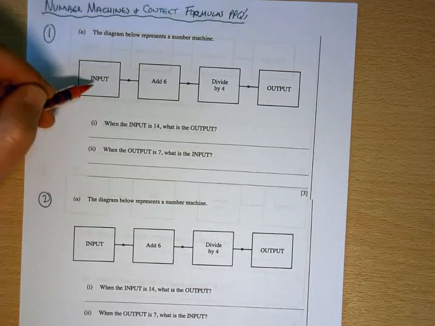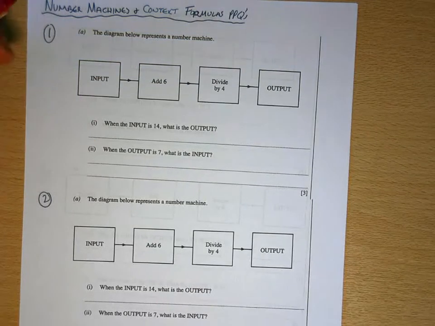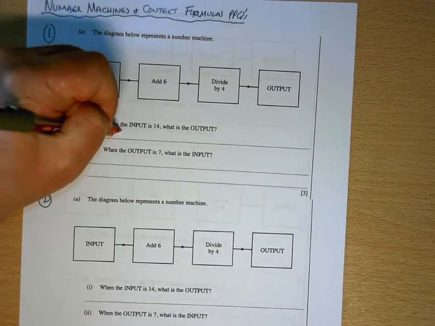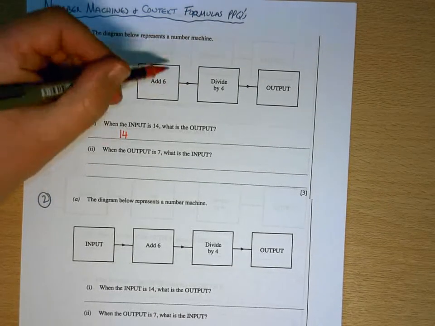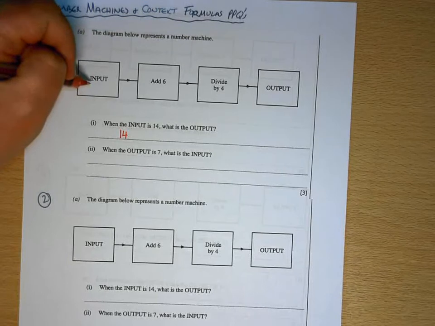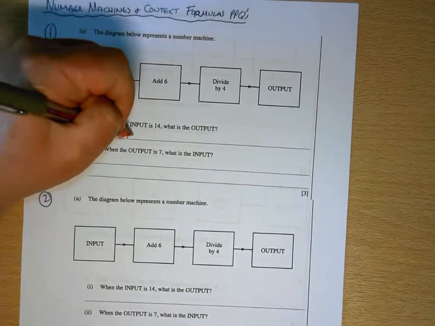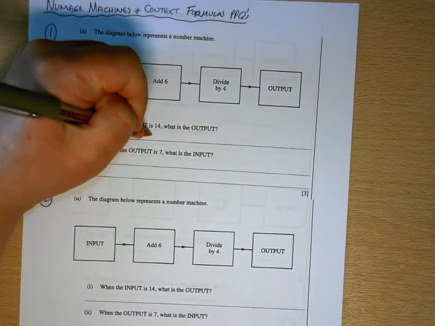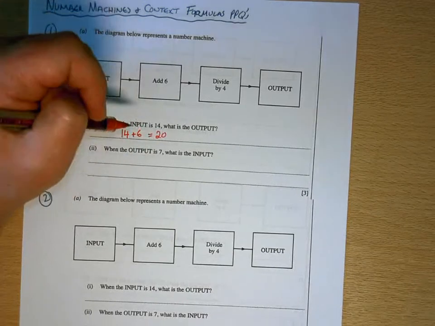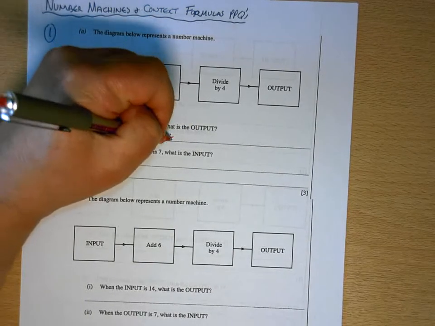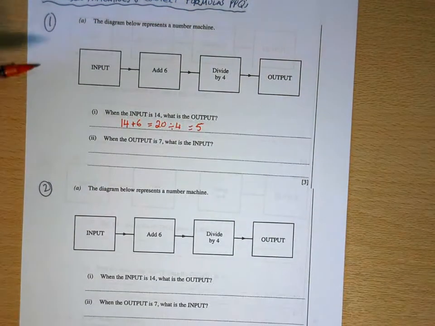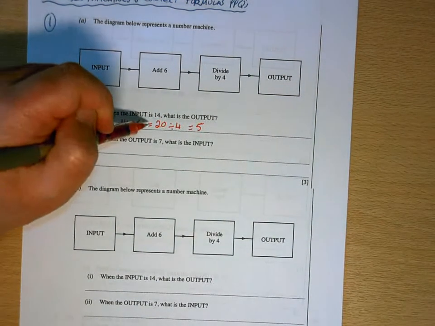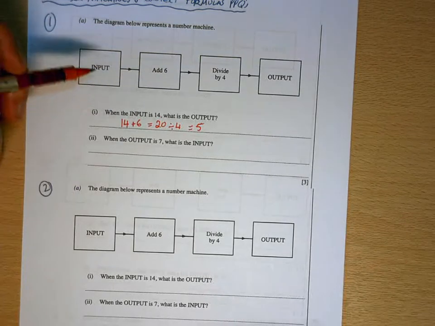When the input is 14, what is the output? So the key thing to remember here is at each stage to work out what the answer is before doing the next thing. So here we're putting 14 in and adding 6 to it, which gives me 20. Then I'm dividing by 4, giving me an output of 5. Okay, so at each stage evaluate and then move on.